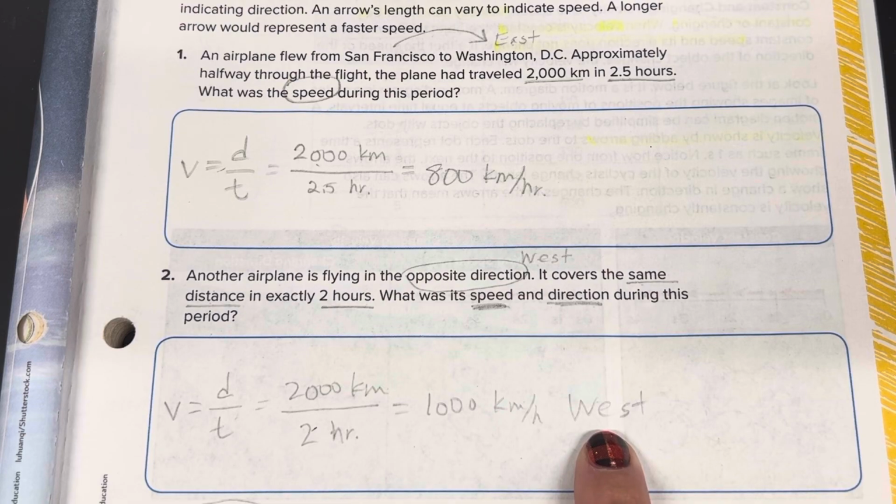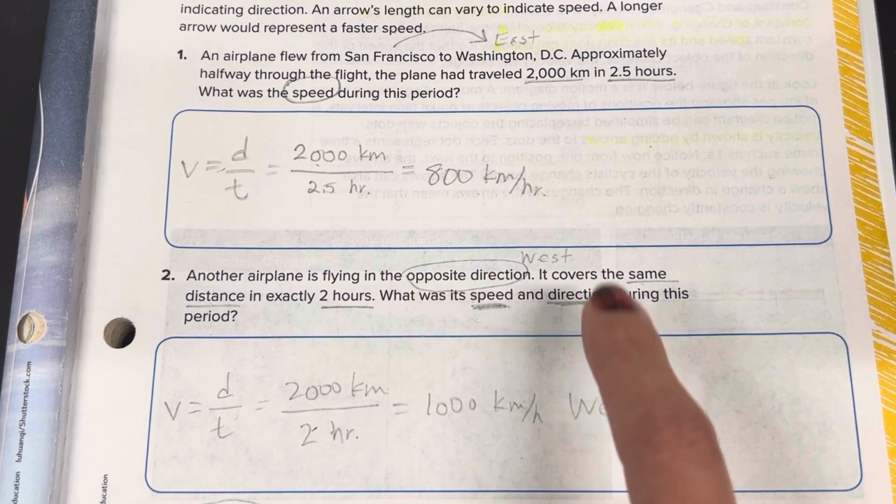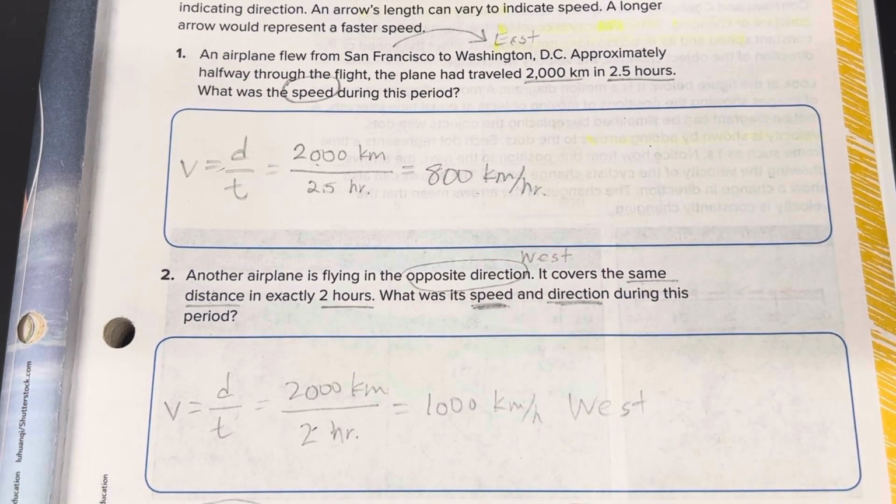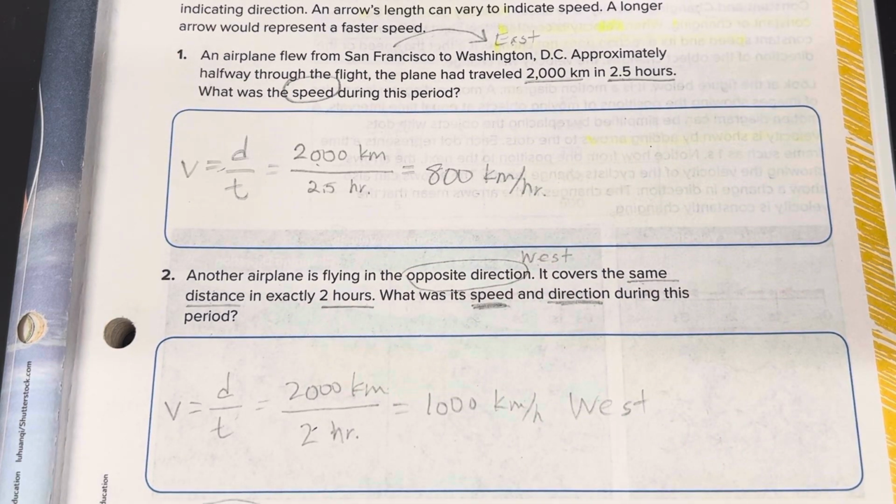So for the bottom one, can you please use arrows to indicate east and west for number 3? Show your teacher when you're done.